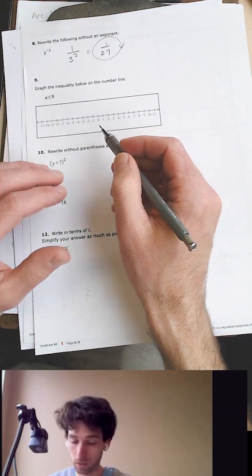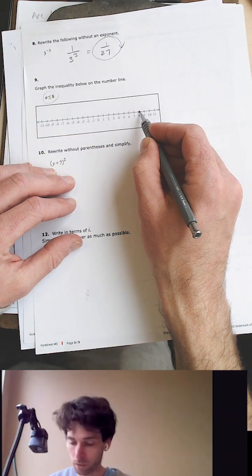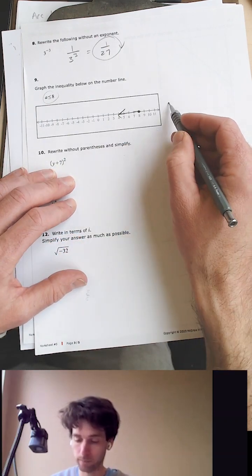Graph the inequality below on the number line. So a less than or equal to 8. So 8's here. We have an equal, so we fill in the dot and we say less than.